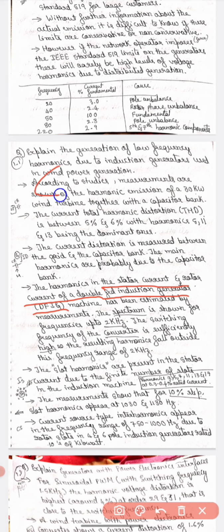The spectrum is shown for frequencies up to 2 kilohertz.